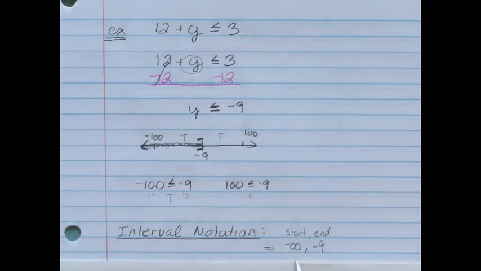Once you've got those two, then it's just time to put in your symbols. Infinities, you always follow the infinity symbol. It's parentheses. And negative 9, if you do it right, was a bracket. Voila. And that is your interval notation. Negative 9 is a solution to this problem, so negative 9 is included as part of our answer.